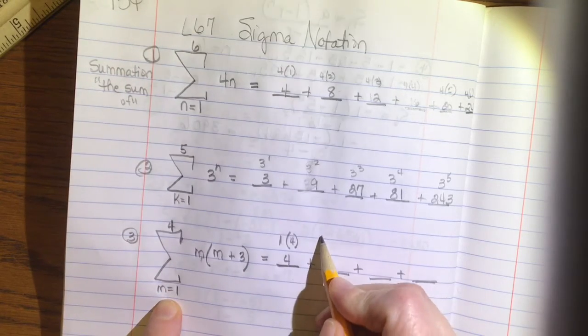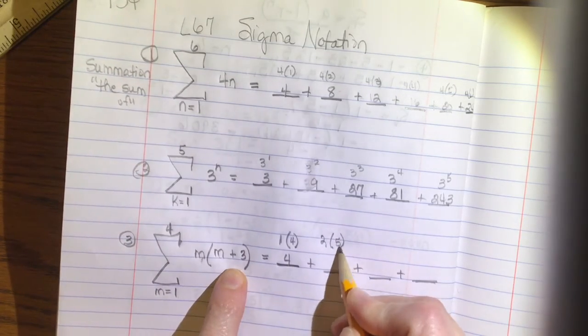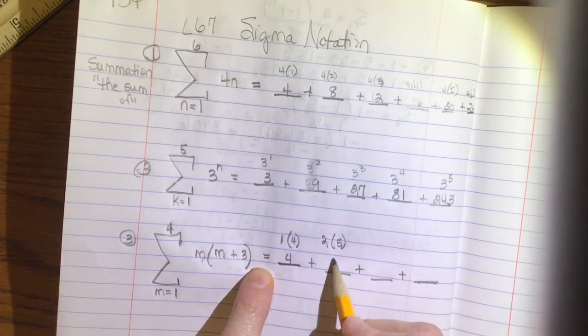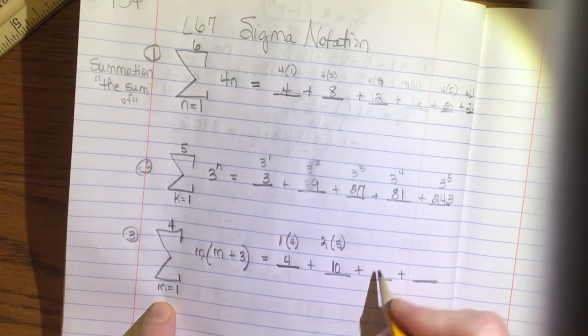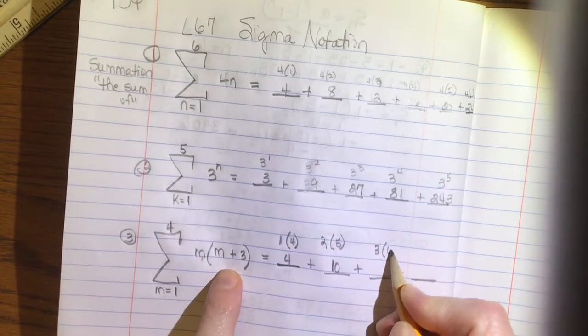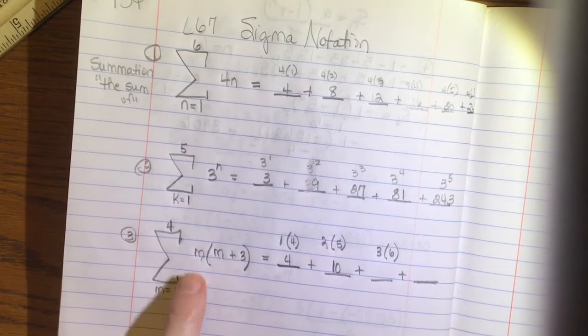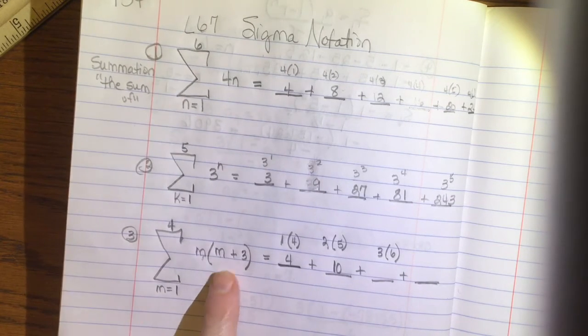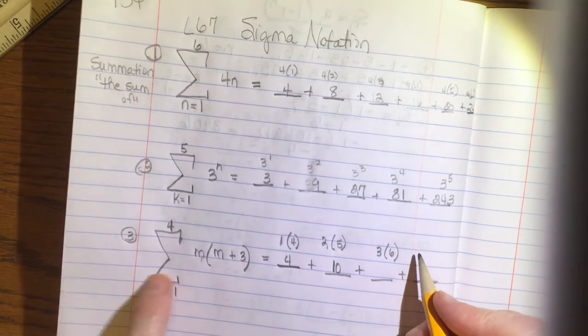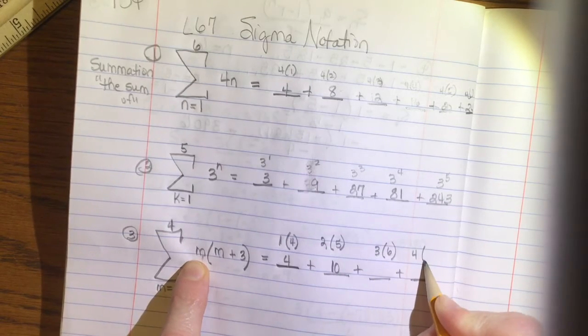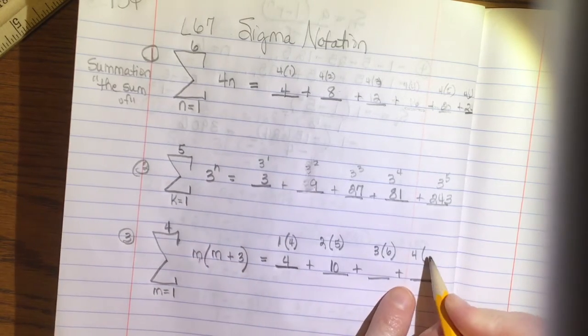And then the second one would be 2 times 5, because I'm putting in 2 times 2 plus 3. And then the third one is 3 times 6, see, 3, and then put a 3 right there. And then 4 is going to be 4 times 4 plus 3, which is 7.